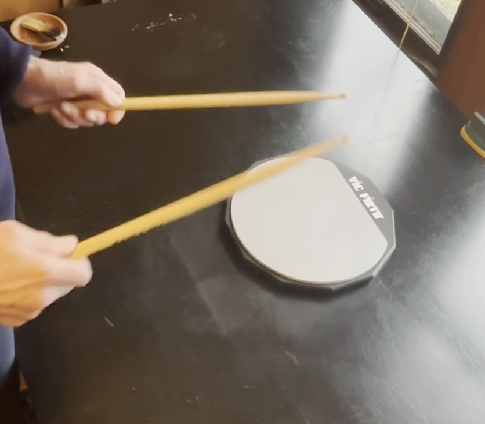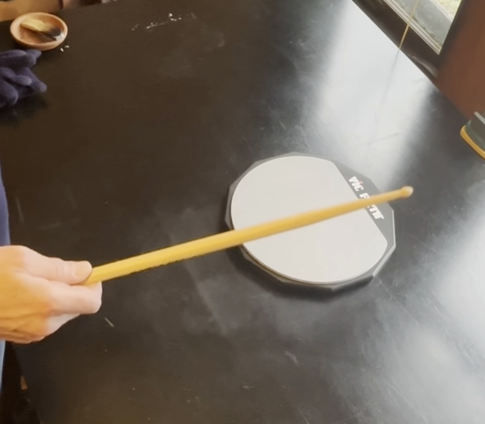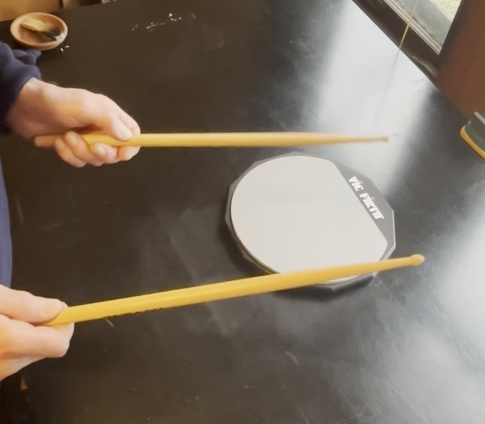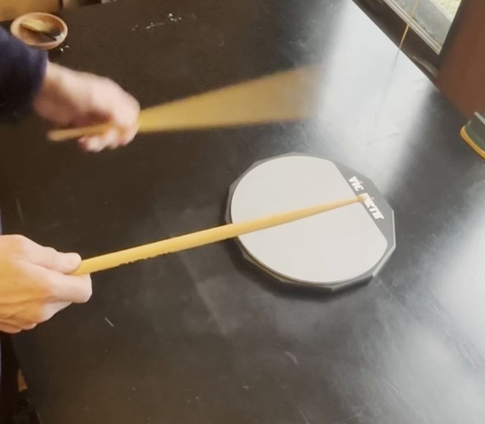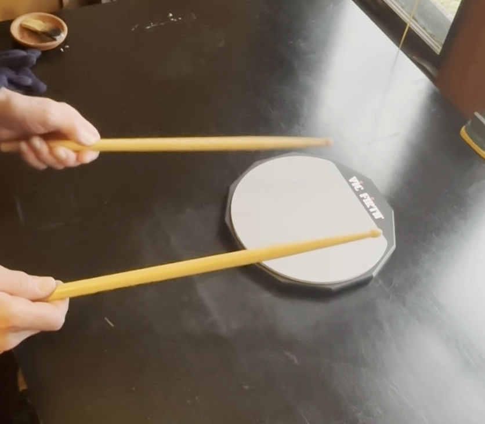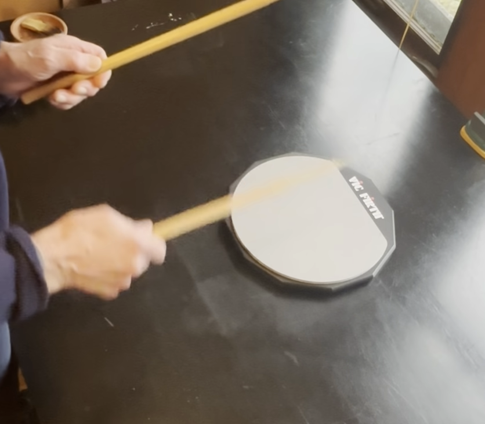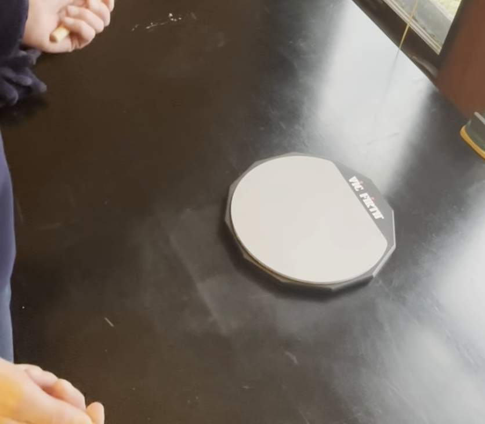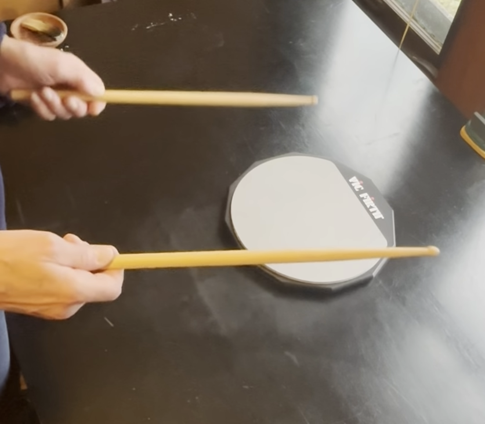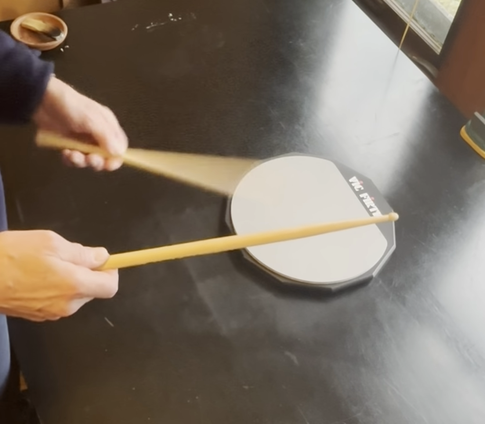So I'm not playing every pulse. I'm not playing every partial. I'm playing rests also mentally. 1, 2, 3, 4, 5, 6, 7. 1, 2, 4, 5, 6, 7. I'm just doing these randomly, whatever comes to my head. 3, 4, 5, 6, 7.